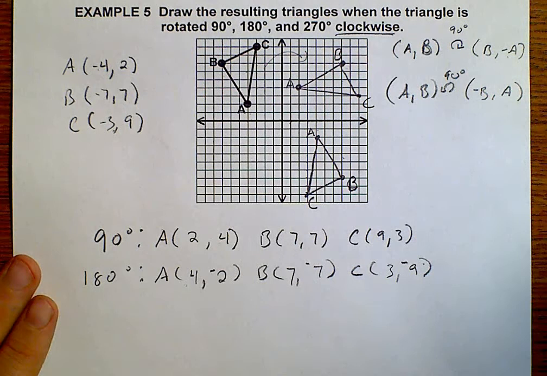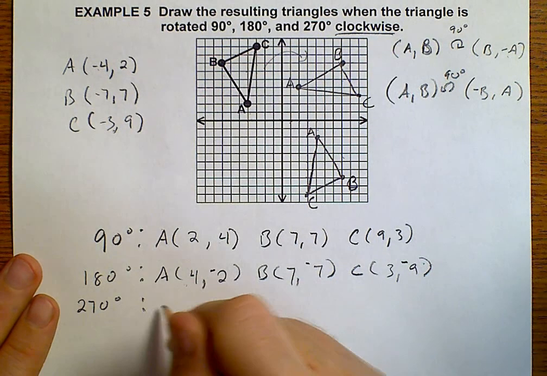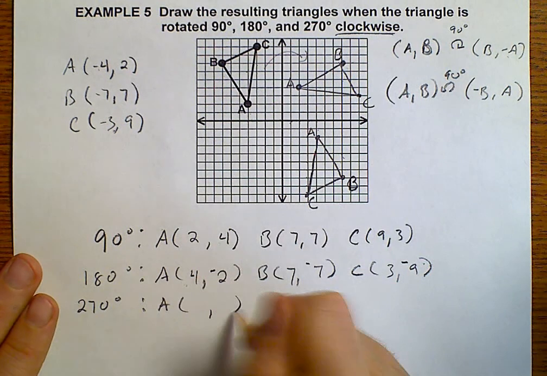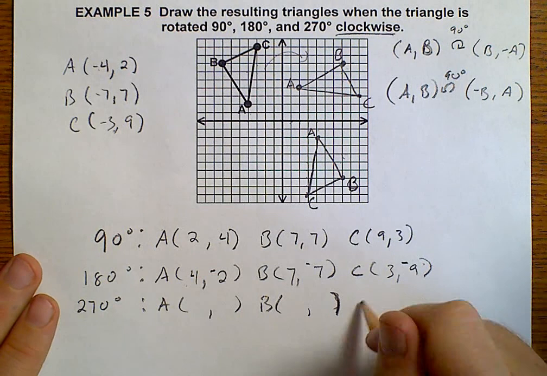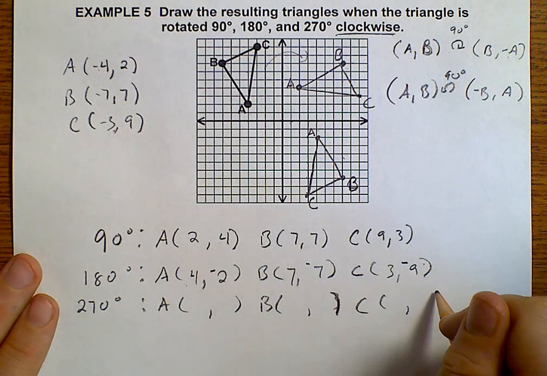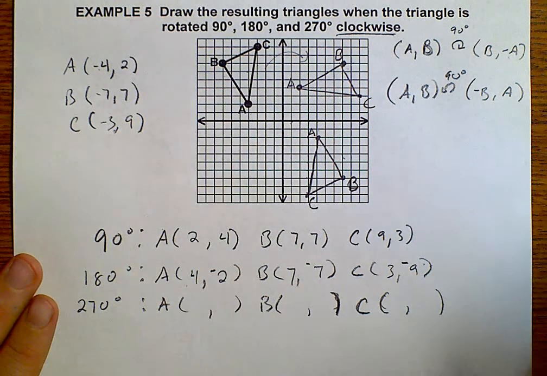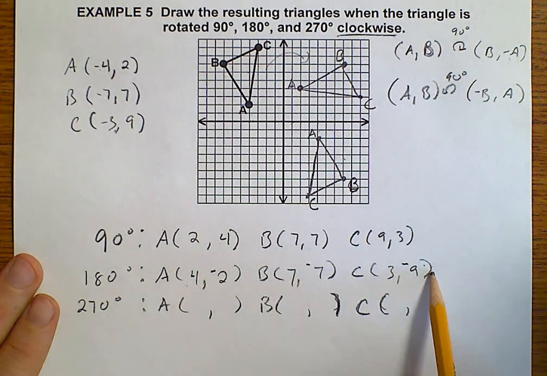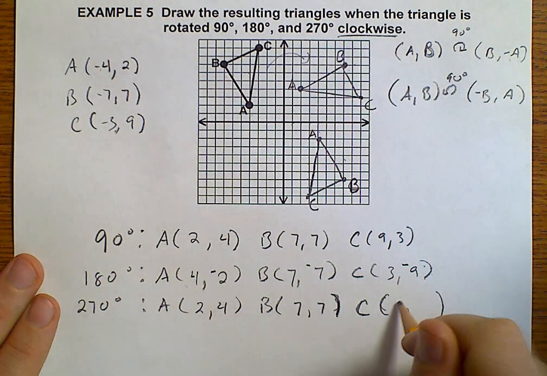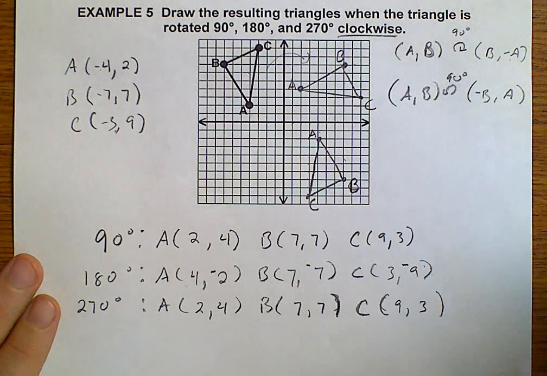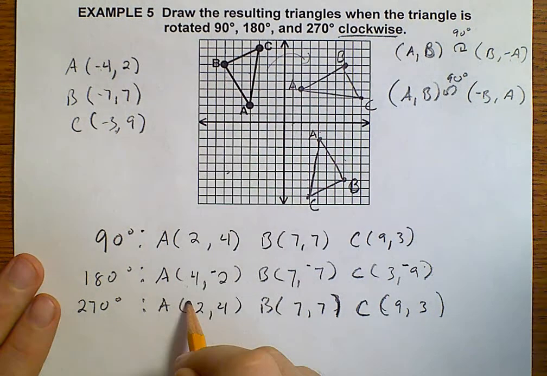Okay. Now we're going to do 270 degrees. So I'm going to just rotate these points 90, so my numbers flip. 2 and 4, 7 and 7, 9 and 3. But now because I'm in this quadrant, all of my numbers will be negative.